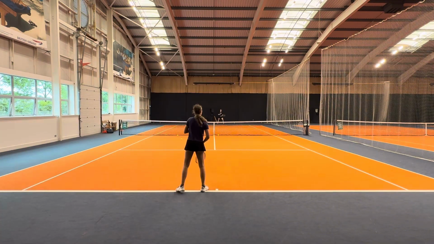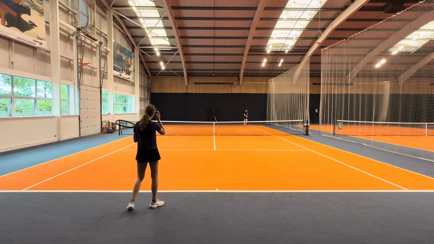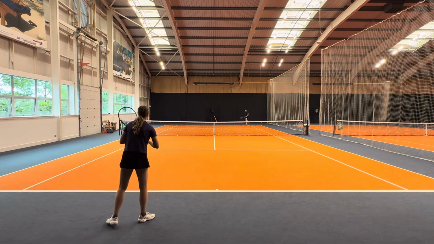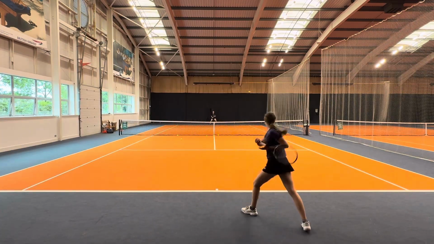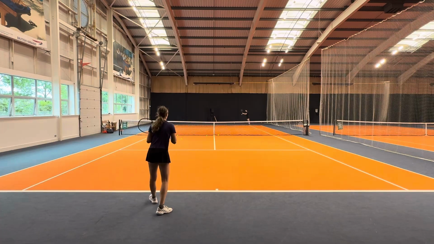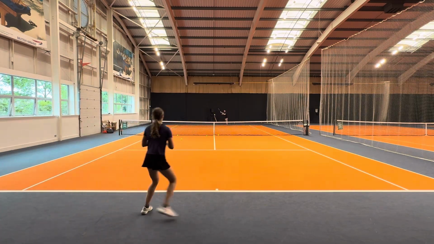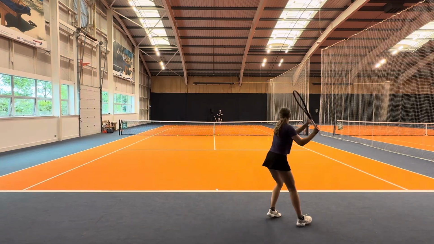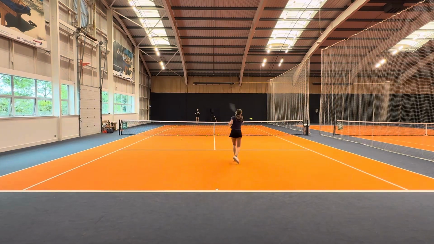Great building into. I love that because you're just inside the court and you're not ready to finish yet. Great shot. Again, same side. Remember that first one is neutral. Great pickup. Great pickup.